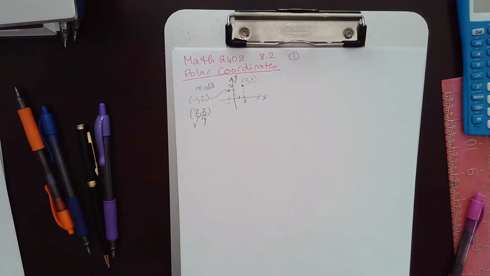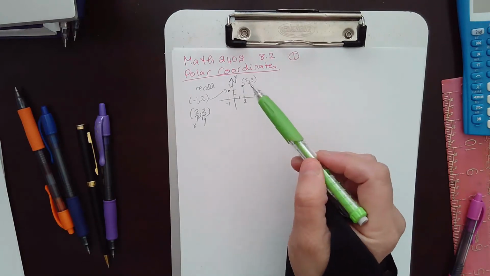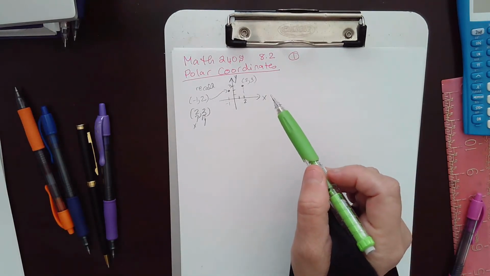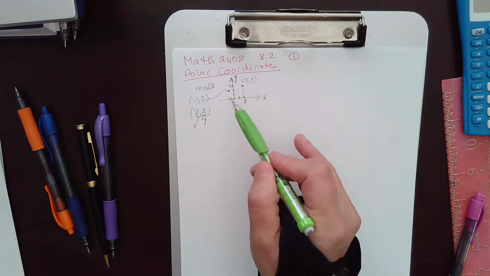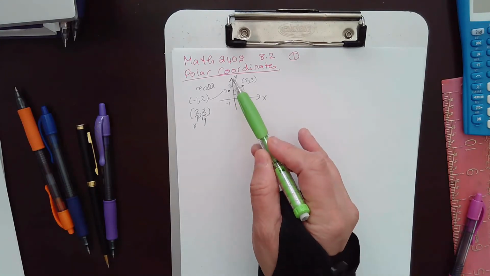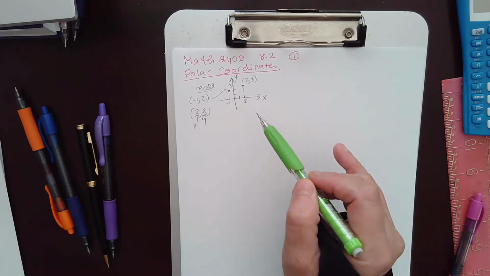Okay, hello everybody. Today we're going to go over section 8.2. 8.2 is about the polar coordinate. So you already know what a Cartesian coordinate plane is. So this is what you have, the x-axis and the y-axis. We're quickly reviewing what you've studied in algebra.